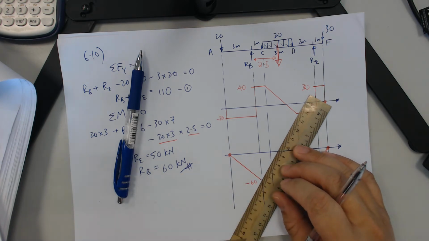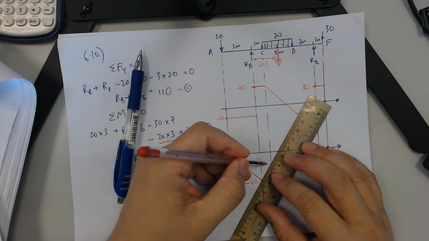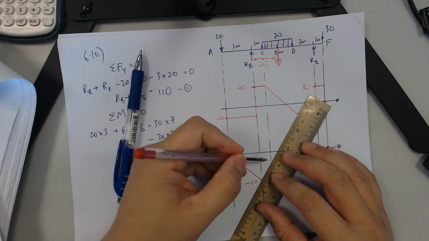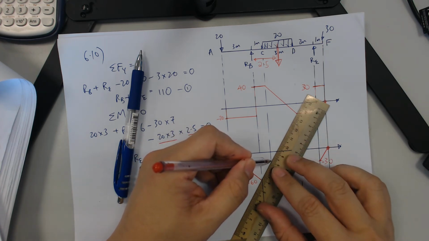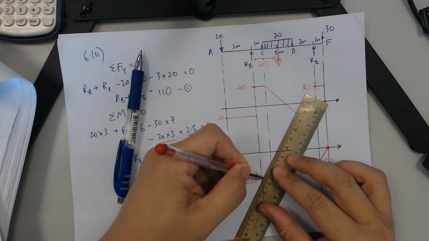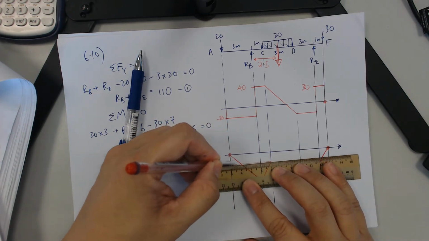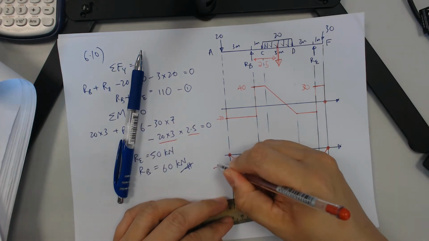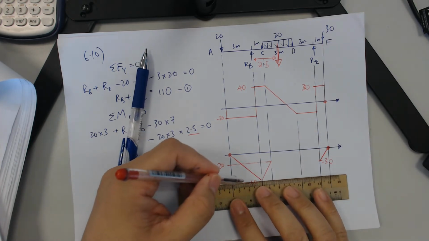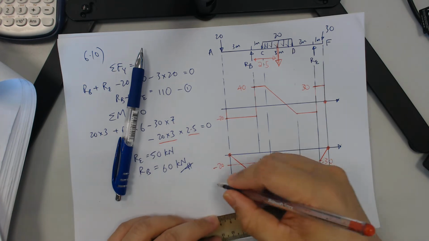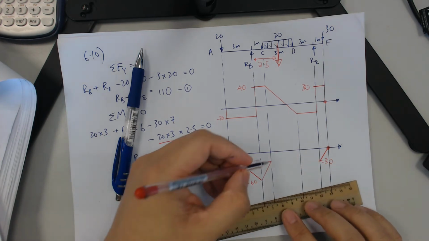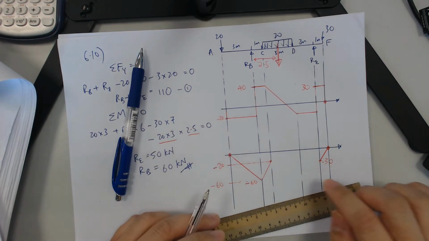So my new point now is -60 plus 40 will be -20. Okay, so this value is -20. Okay, this value is -60. Okay, so it's going to be here.